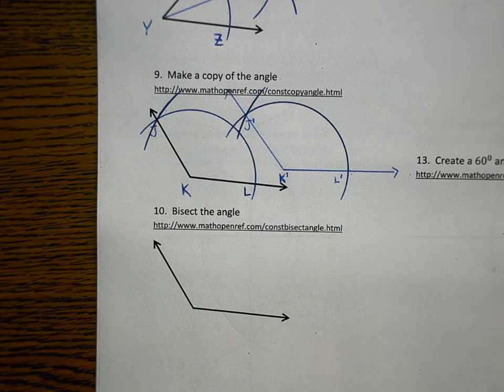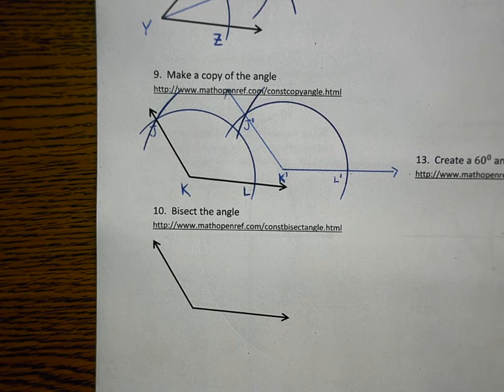Okay? So where are we going? I'm going to stop right now to give you a chance to do number 10.